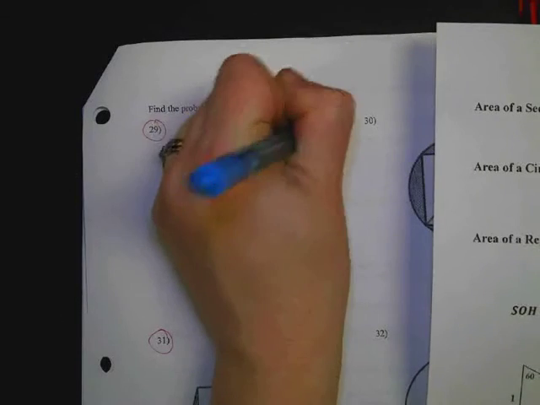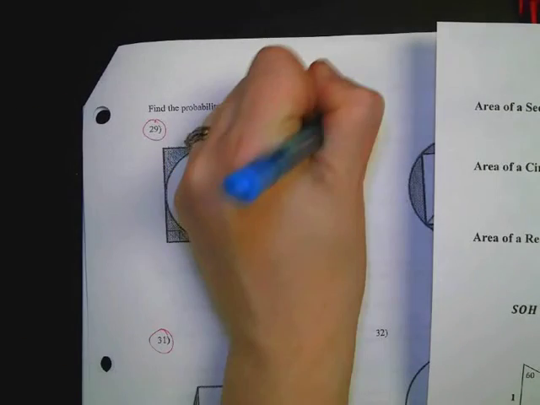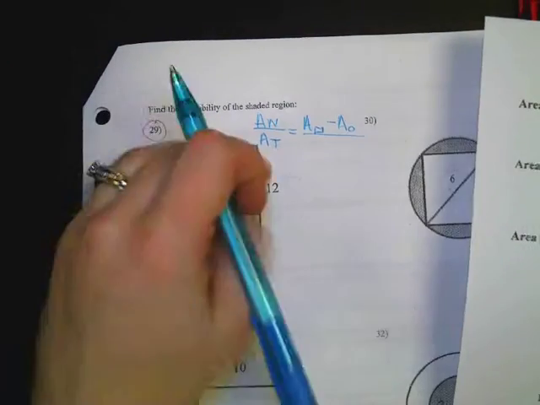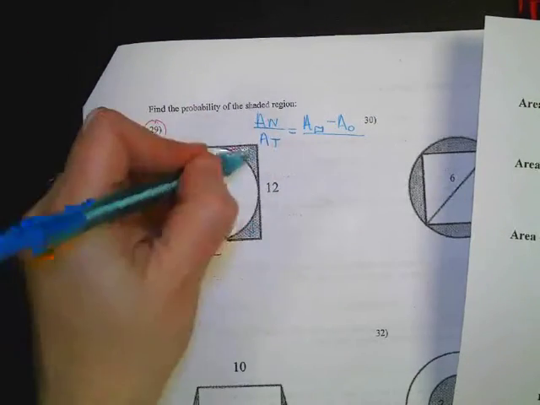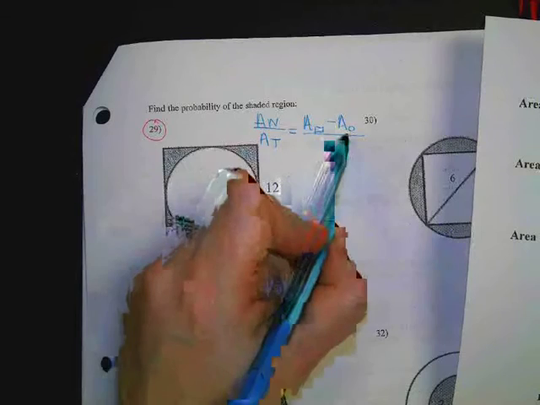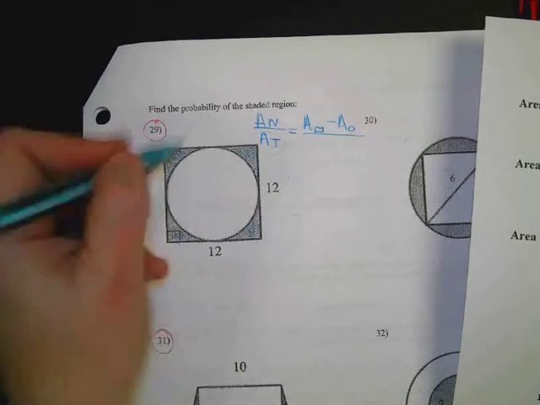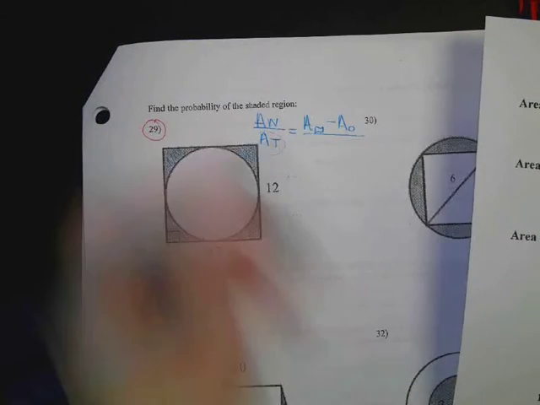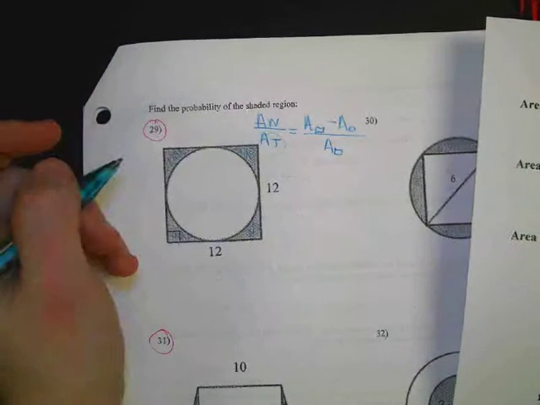Well, if I want between the square and the circle, I need to take the area of the square and subtract out the area of the circle. That's like I'm taking this and just scooping out the circle to leave these corner pieces. So my area of what I want is the area of the square minus the area of the circle. The area of the total shape, well, the whole shape is a square. So I just need to put that over the area of the square.